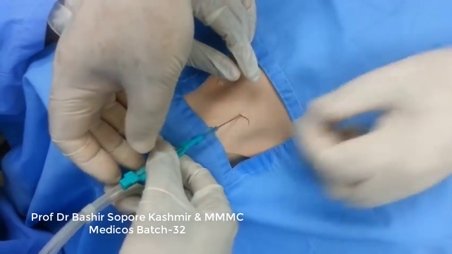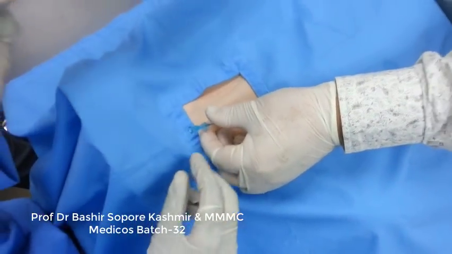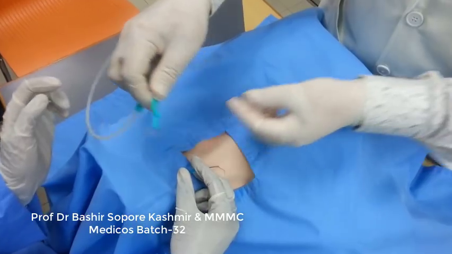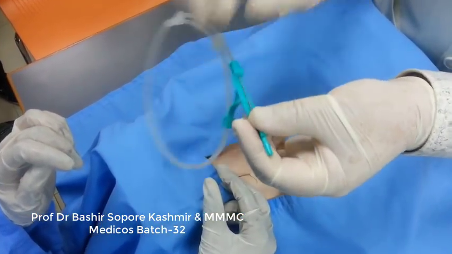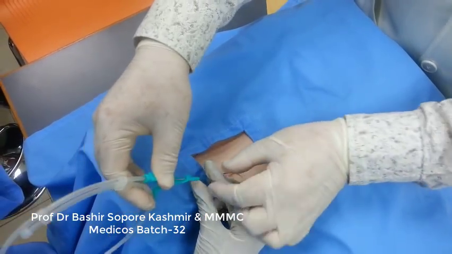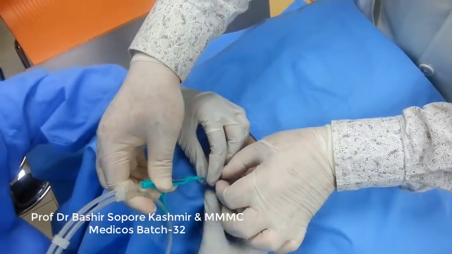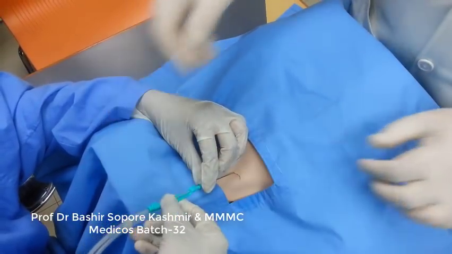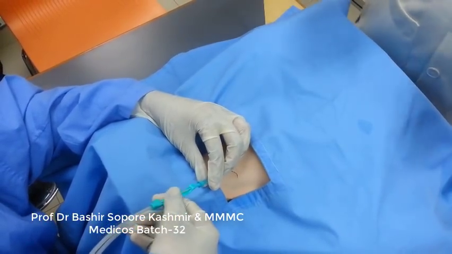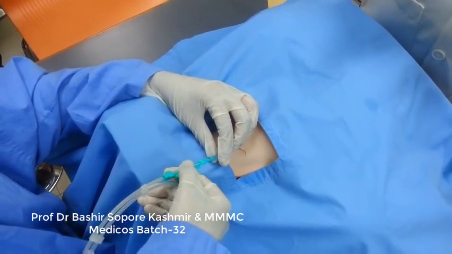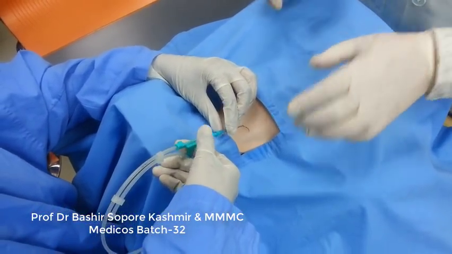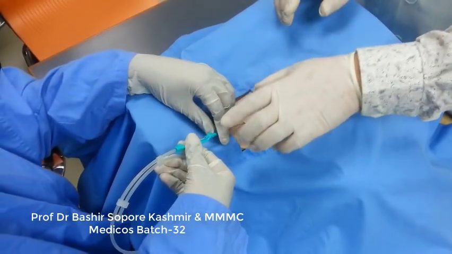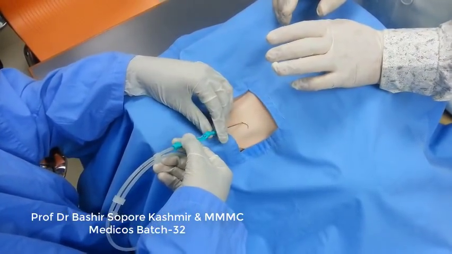So I can show it. Let me show it again. You take this, this is the J wire. You straighten it like this. After straightening it like this, you can introduce it like this. Now move the guide wire. How much is the guide wire to be advanced? Now listen, as I said, that guide wire was having markings 10 and 20.